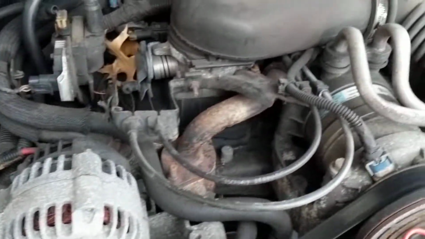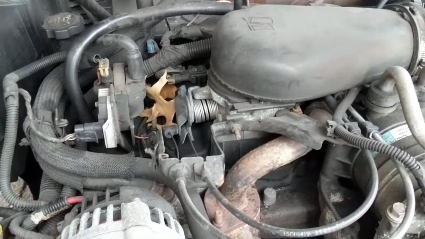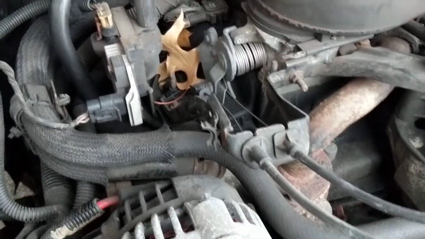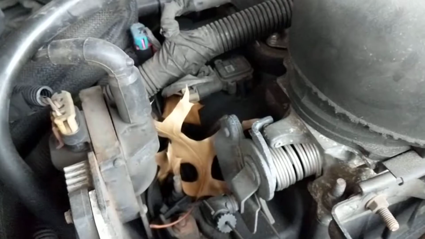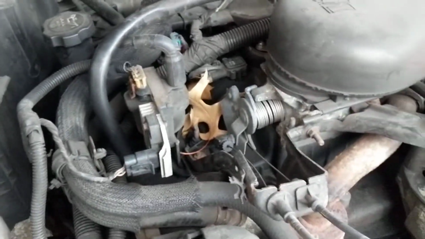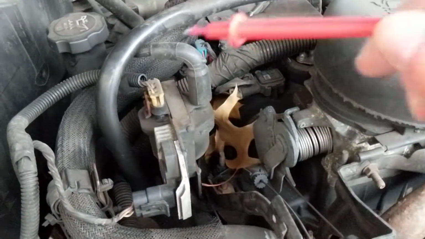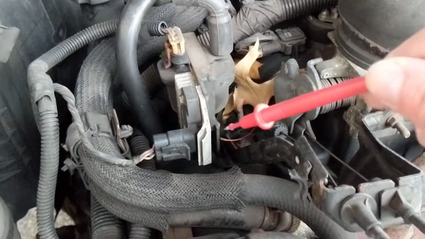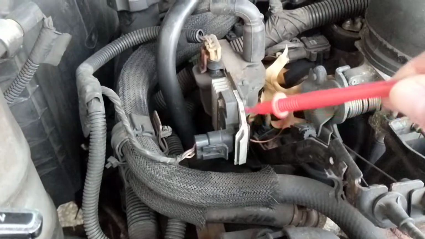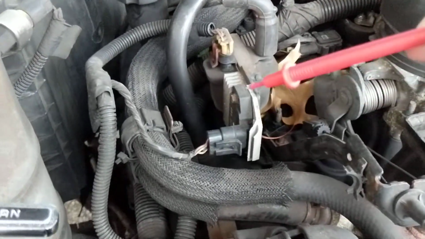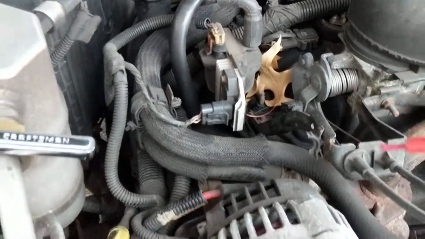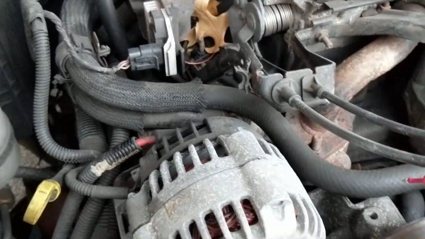Now, we look at a PCM, which is a computer, and we spoke about the ignition control module, which gives you the spark. Here's the ignition coil right here. On the back, ignition coil right here. Ignition control module, this is ground. Here's a connector going to the control module. This is the module.